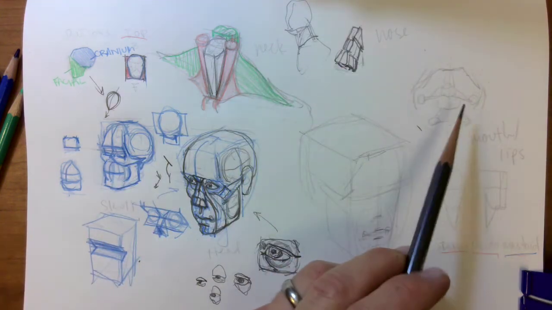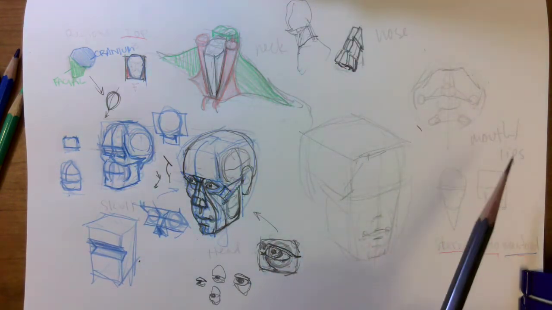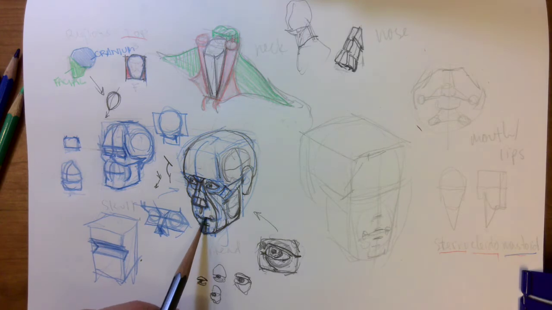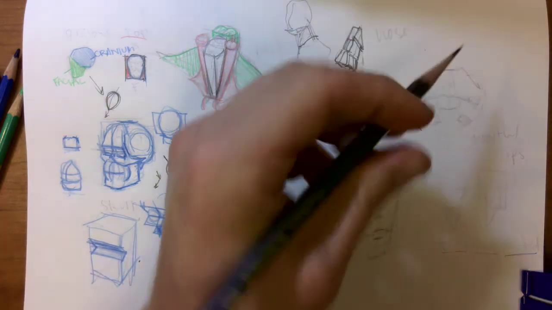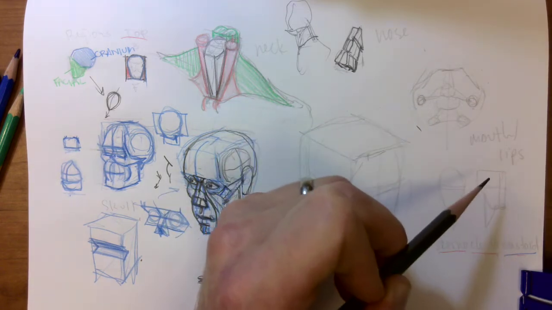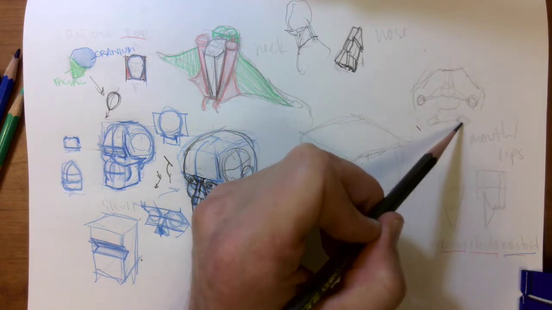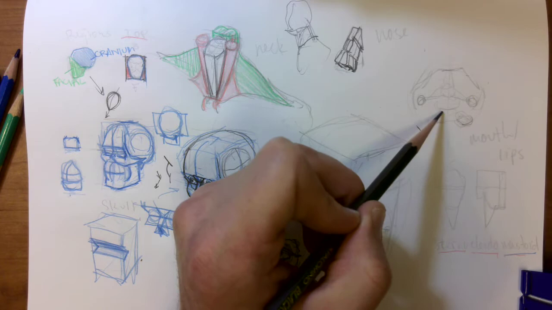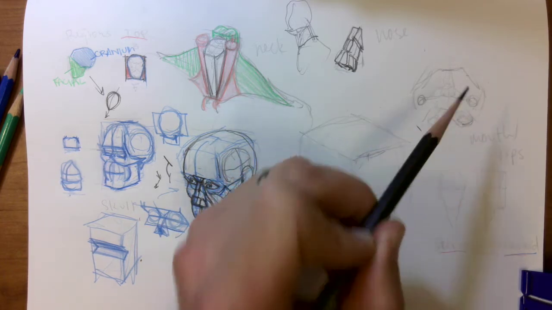Let's see, I'll jump over here and talk about the mouth a little, because I vaguely hit that here. These are the nodes at the corners of the mouth I was talking about. Also nodes here at the bottom of the pillars.